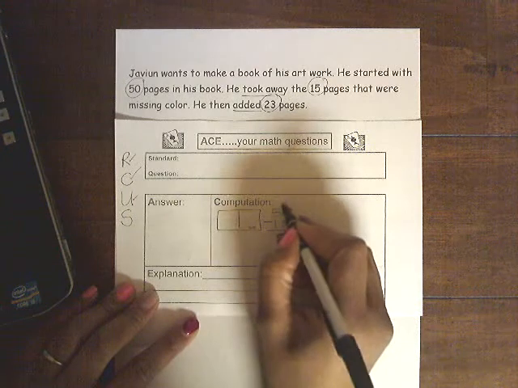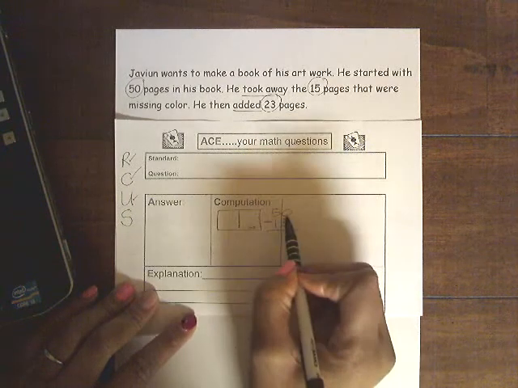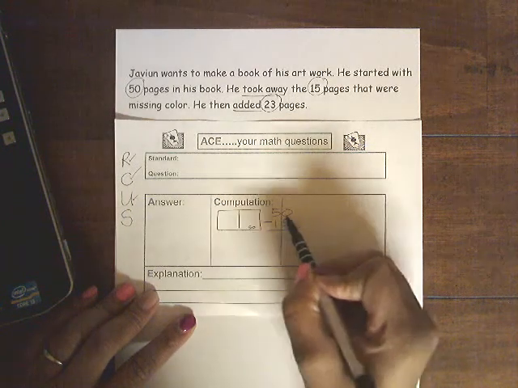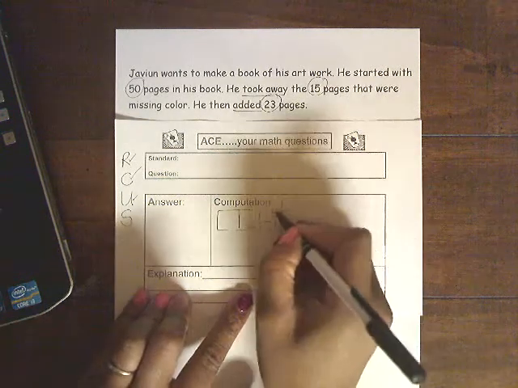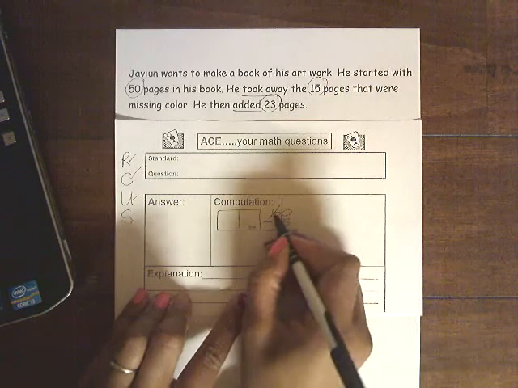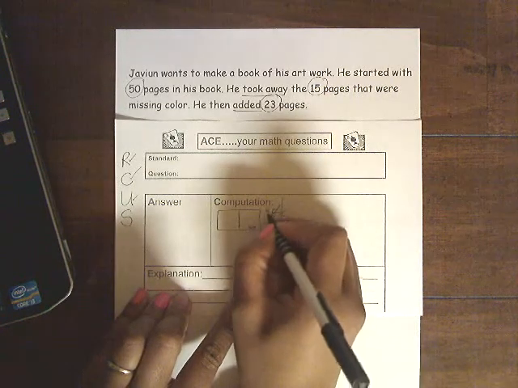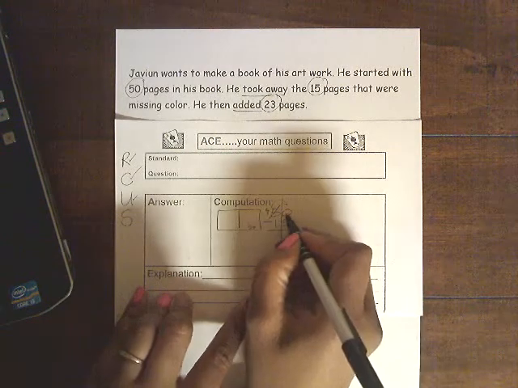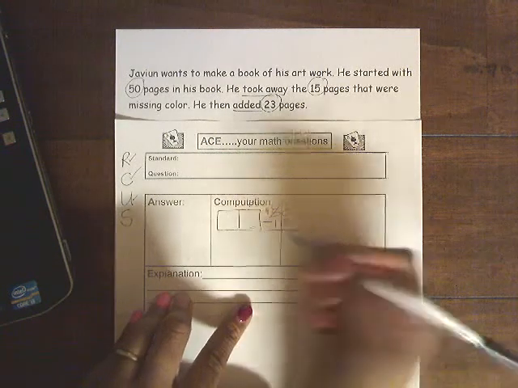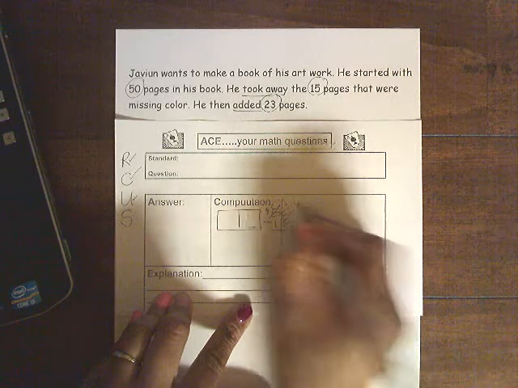So if I start with 50 and I take away, that operation is subtraction. Now I'm going to solve this normally. Look at my ones at the top. Well, I can't take 5 from 0, so that means I need to borrow. That 5 is going to become a 4 as I borrow a 10 and place that in the ones place. Now I'm going to add 10 to 0, which makes this 0 a 10.